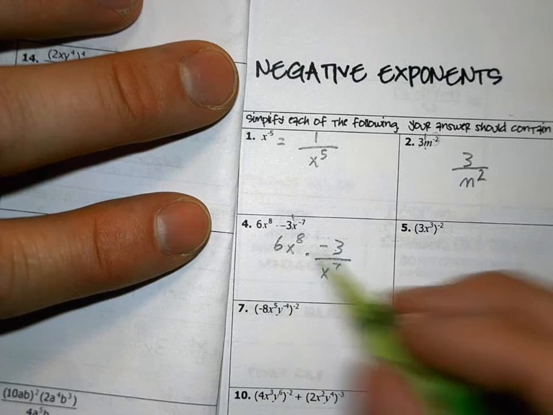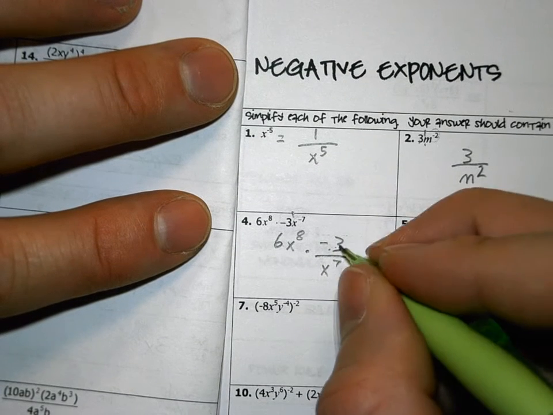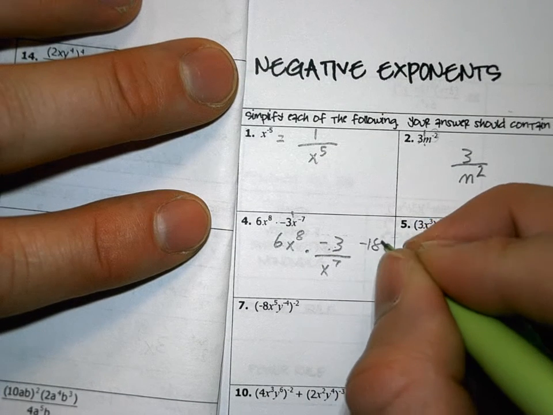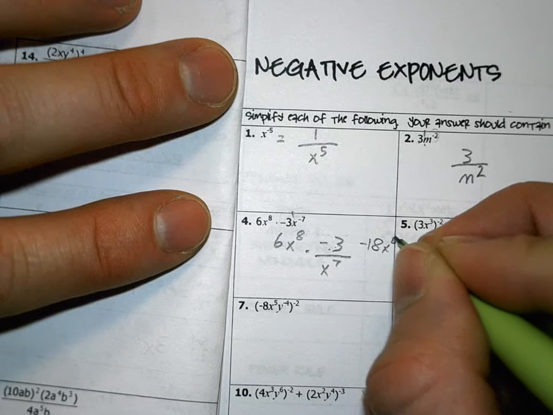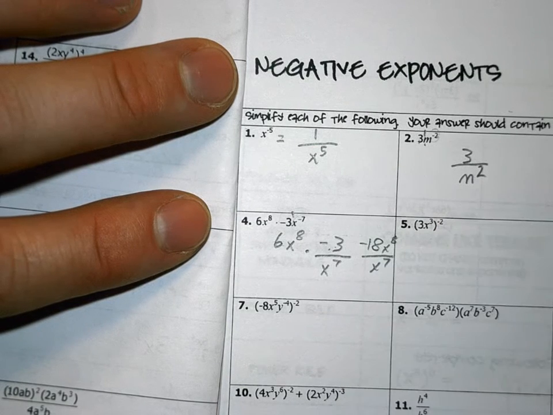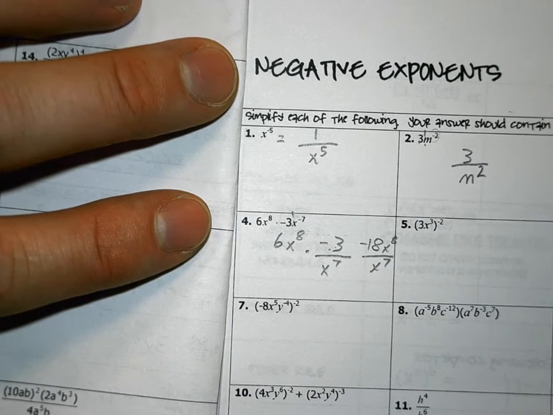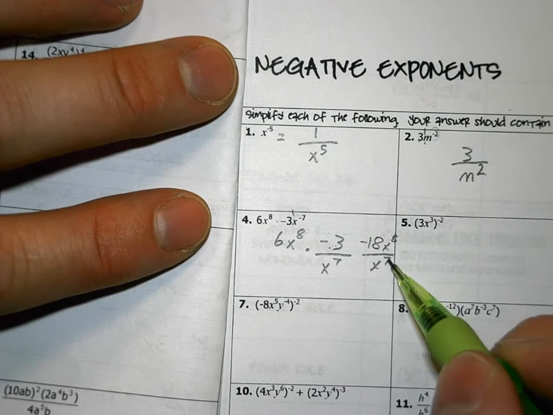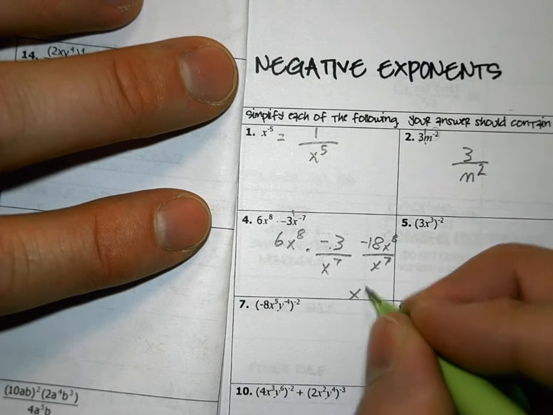Multiply the monomials. 3 times 6 is negative 18. X to the 8 over x to the 7. 8 minus 7 is 1. X to the first.